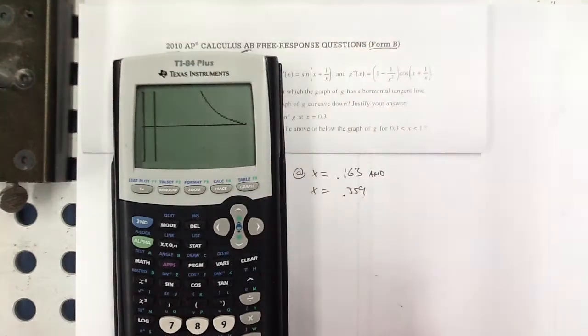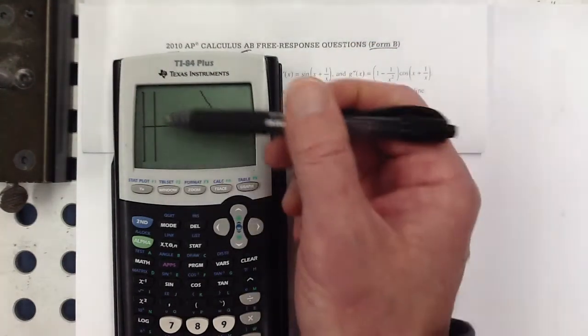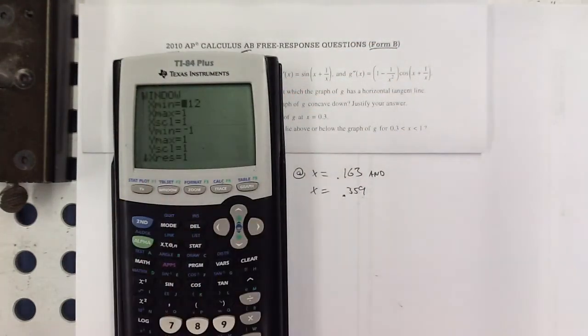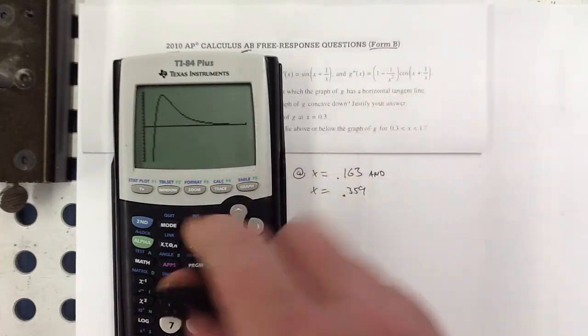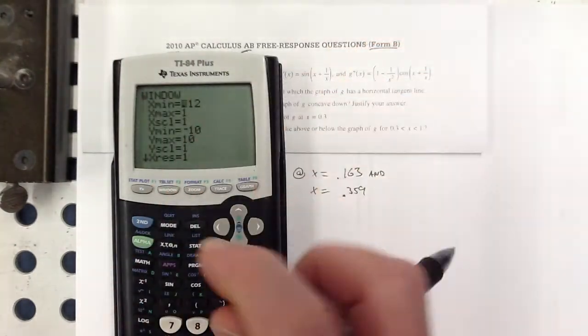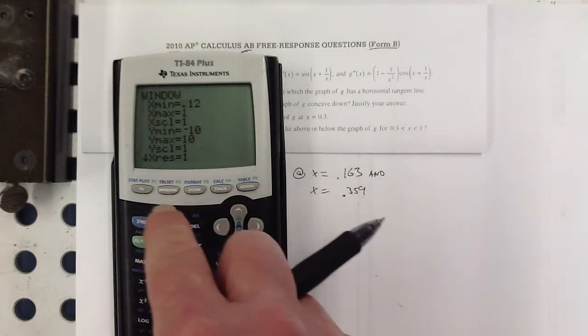Now that went way up there, and way down here. So I think I better go to my window and how about like minus 10 to 10 and change the x values. Oh, what a good decision that was. Okay, so here am I in my same window from 0.12? Yes, I am.